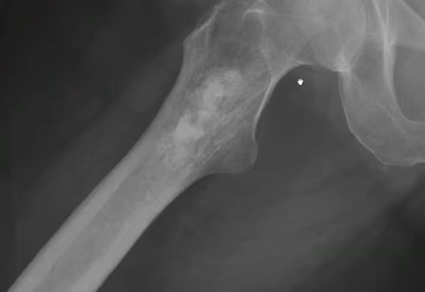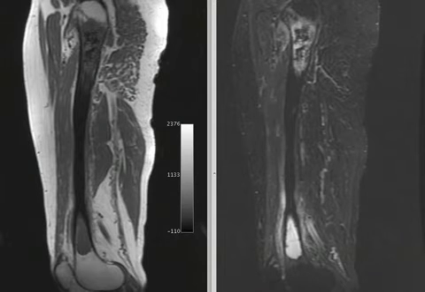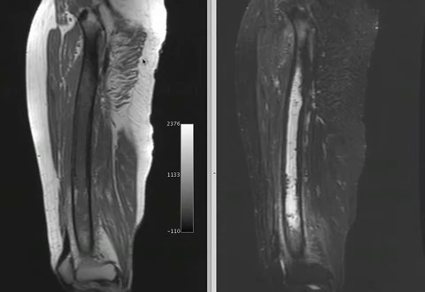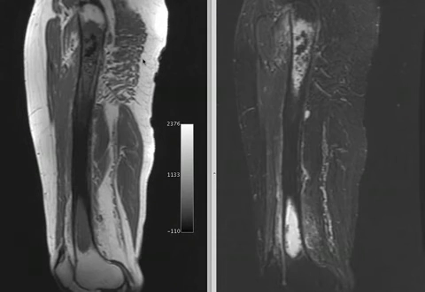A frog-leg lateral view of the femur shows again that it's a central lesion within the medullary cavity, extending along the diaphysis of the bone. In the same patient, using MRI, we can better define the extent of the lesion up and down the femur. These are sagittal MR images with T1 weighting on the left and T2 weighting done with inversion recovery on the right. They're linked together so we can see the signal abnormality going side by side.